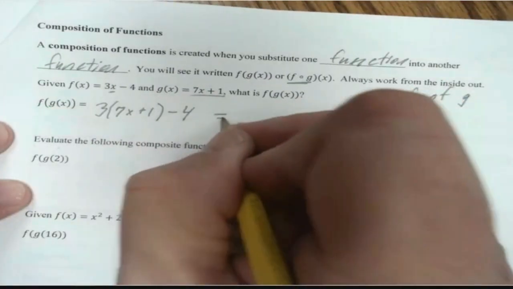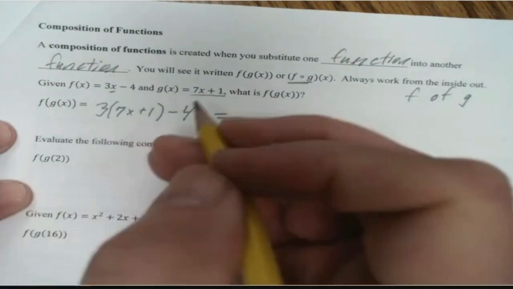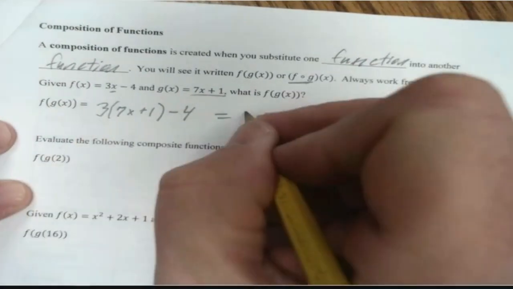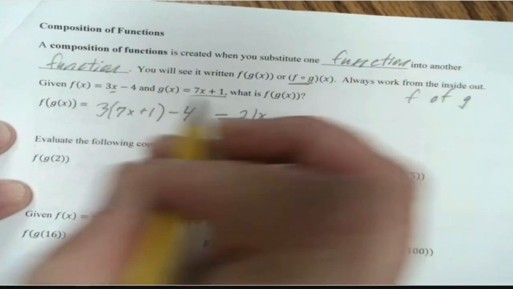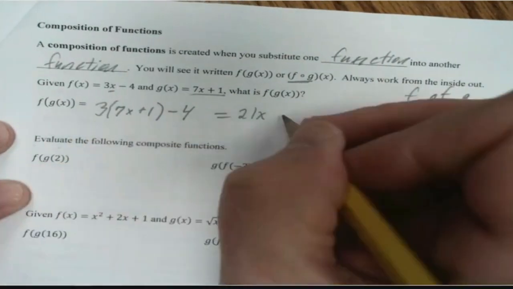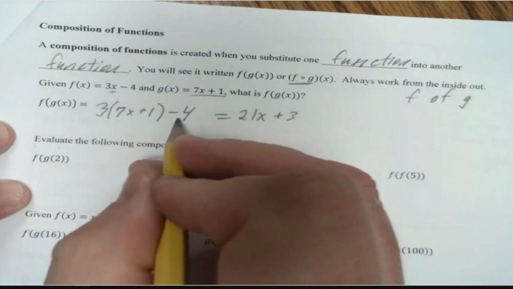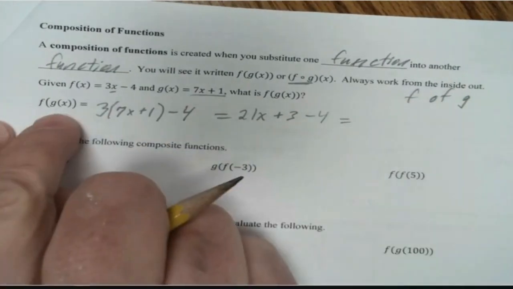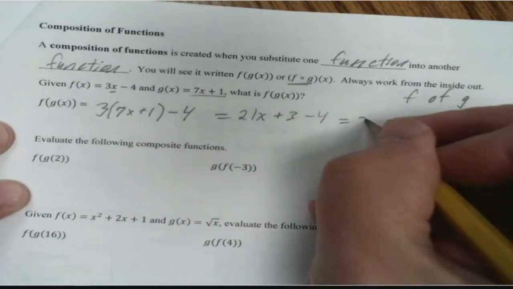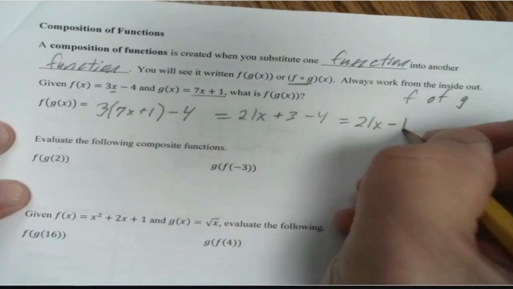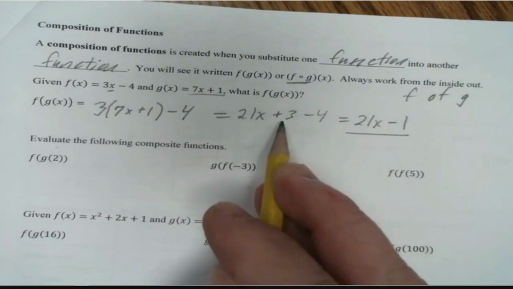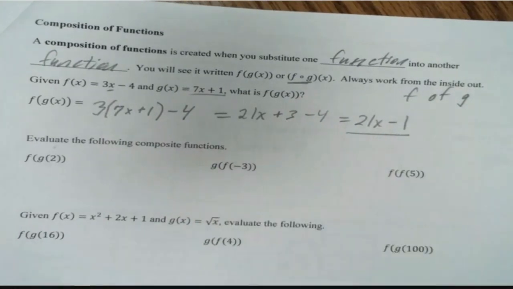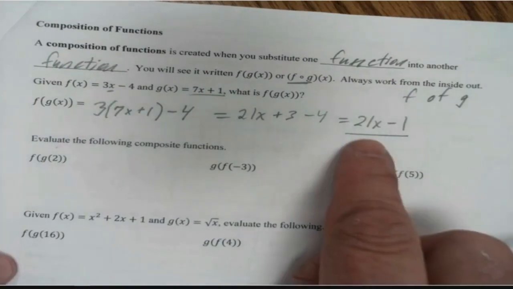So let's simplify that. We've got to distribute. 3 times 7x is 21x. 3 times 1 is 3. And then we have the minus 4. So f of g of x equals 21x minus 1, because we had to combine the 3 and the minus 4. 3 minus 4 is negative 1. So f of g of x changes things a little bit.